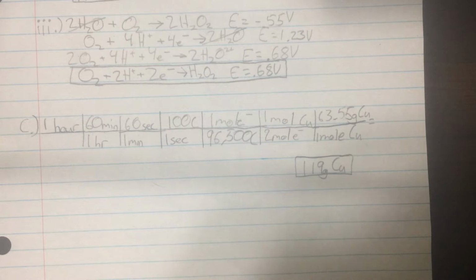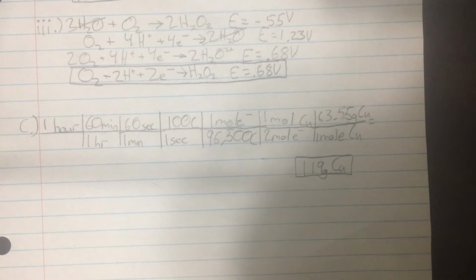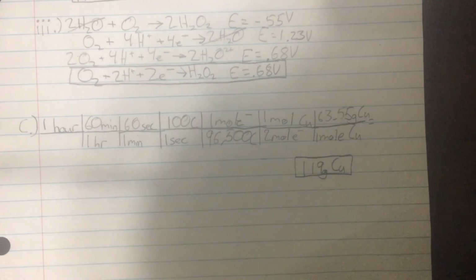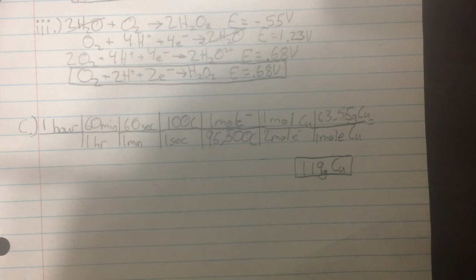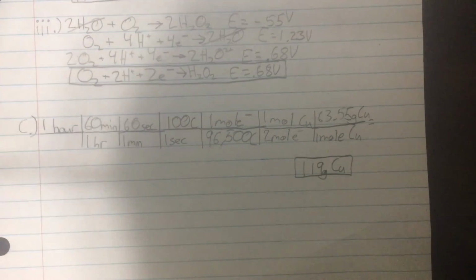So part C says, in an electrolytic cell, copper is produced by the electrolysis of CuSO4. It also says calculate the maximum mass of copper that can be deposited by a direct current of 100 amperes passed through 5 liters of 2 molal CuSO4 for a period of 1 hour.